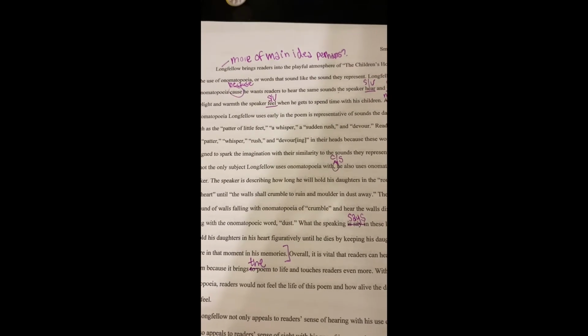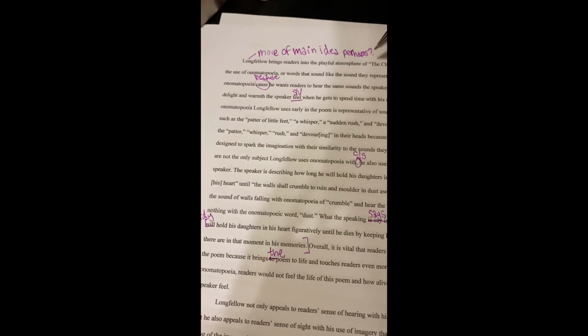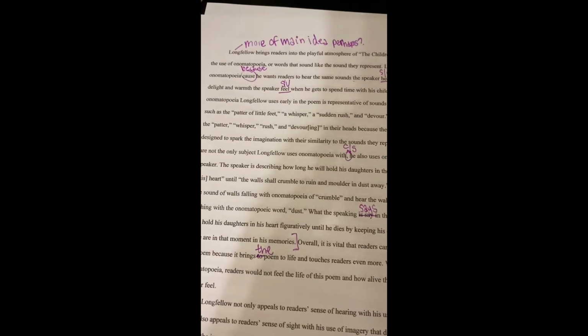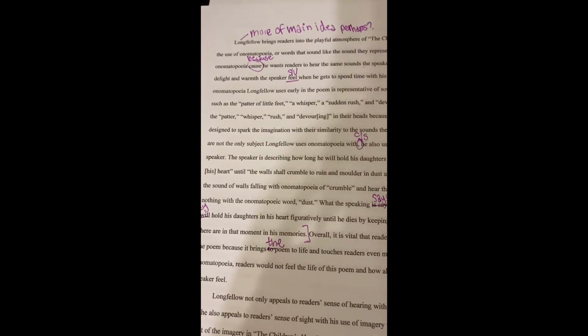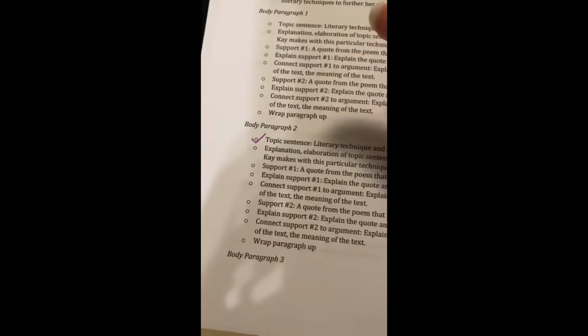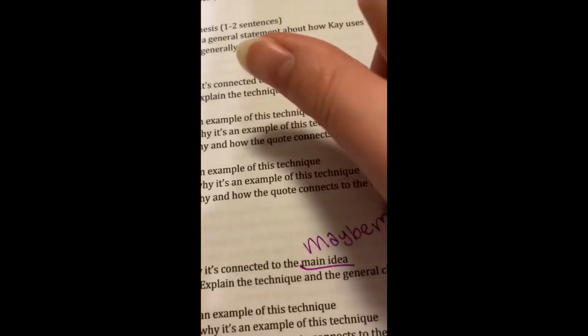Anytime you're giving peer feedback, and if you want it to sound nice, you can always phrase it as a question. So you leave it up to the writer to decide if they want to change it, and you've given them that feedback still. Okay. So here, I'm going to put maybe more, question mark.